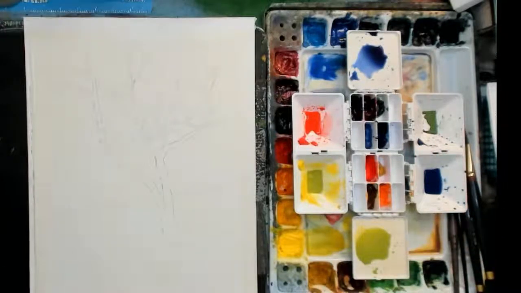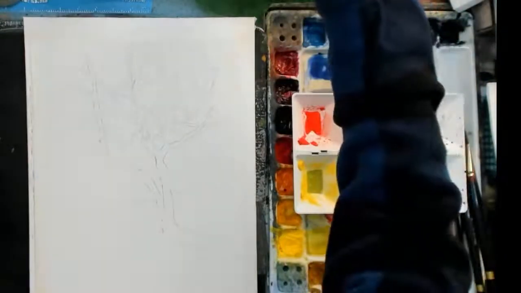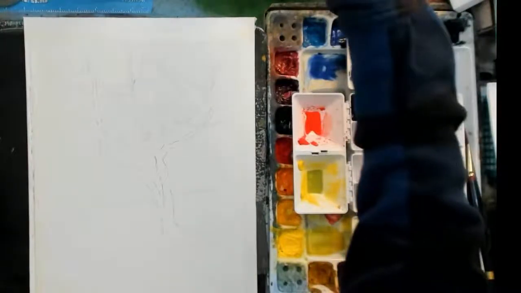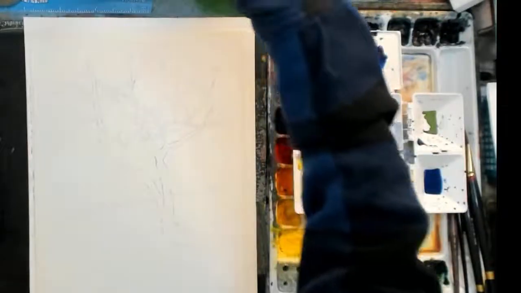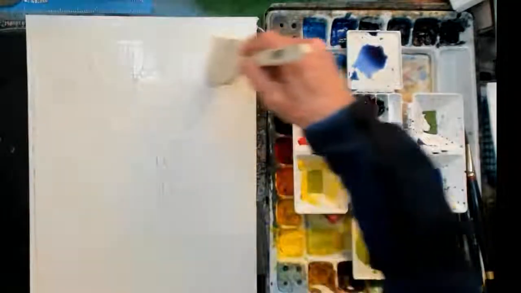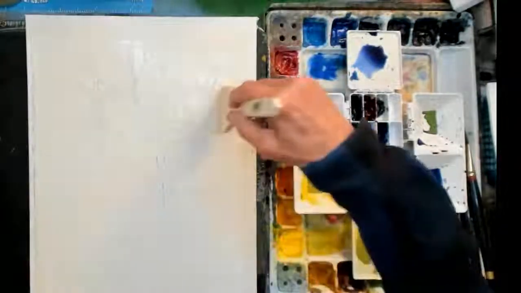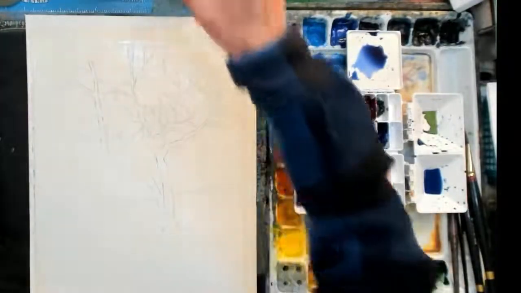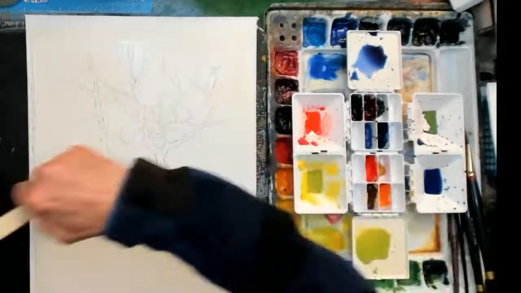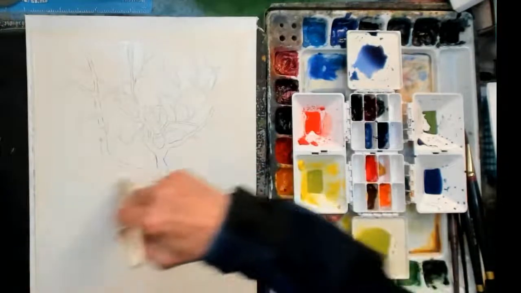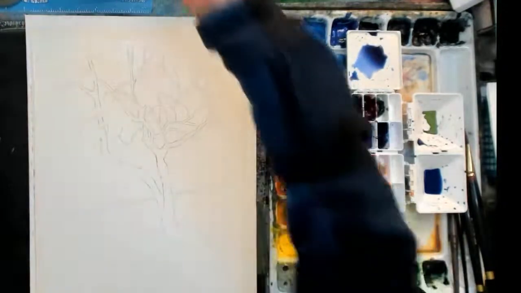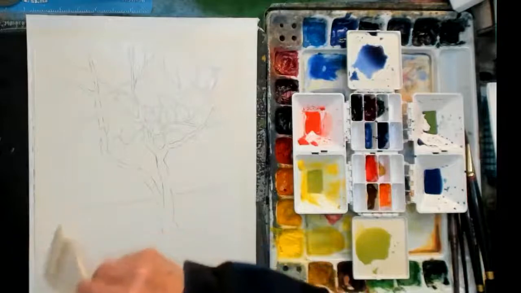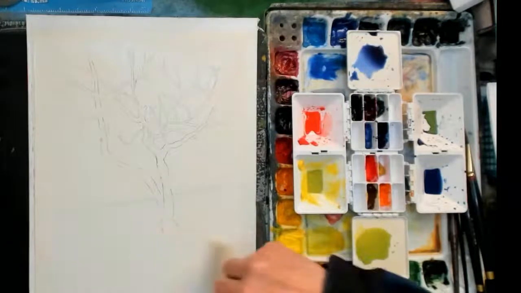Okay, now I'm going to take my Hake brushes. The first thing I'm going to do is wet the paper a little bit. I'm going to start up here at the top, put a little bit of water. I don't want too much, just enough to dampen it a little bit because it'll make the paint flow a little better. Otherwise I'll get a dry brush, and I just want this to flow.